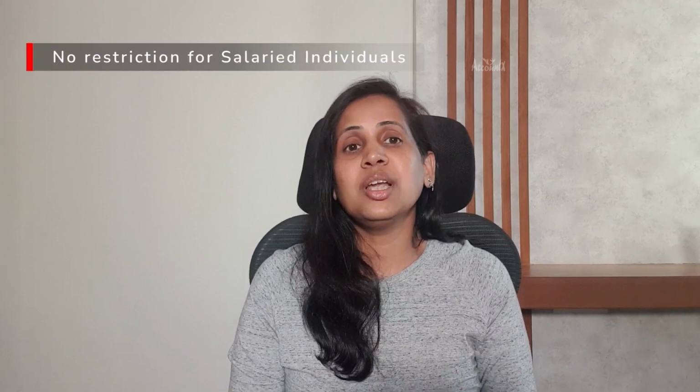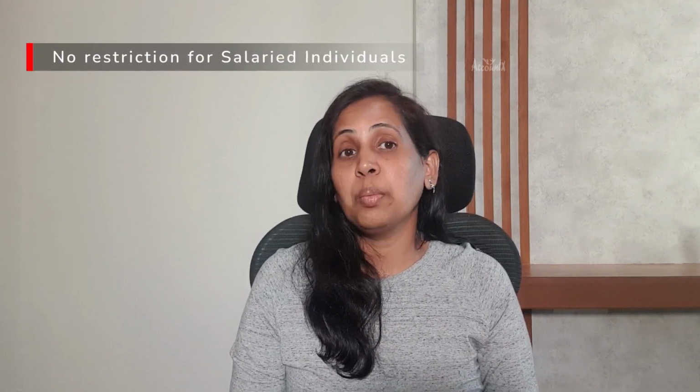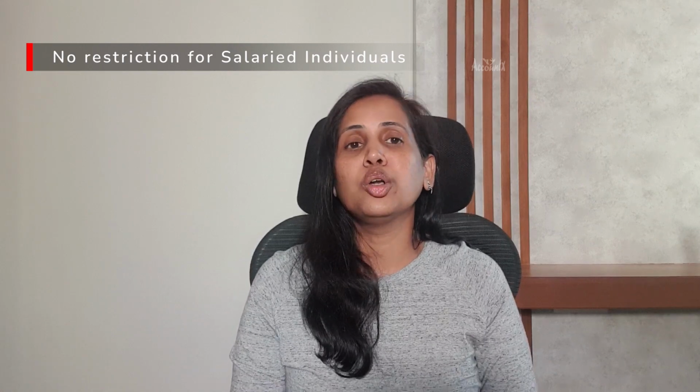But if you are a self-employed individual, that is, you have income from your business or profession, then once you choose old tax regime, it is going to continue even for subsequent years. Later on, if you want to choose new tax regime, you can do that. But once you do that, you cannot switch back to the old tax regime. And this restriction is going to continue until you have no business or professional income. So if you are a salaried individual, then there are no restrictions for you. But if you are a self-employed individual, then you need to remember this restriction. Let's now move to the tax computation part.